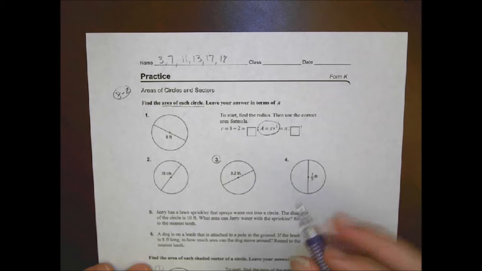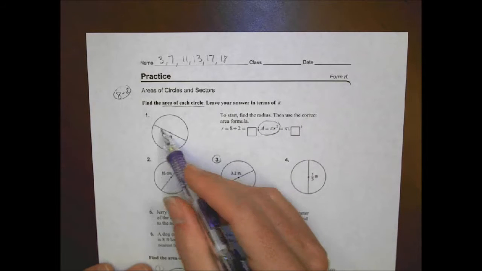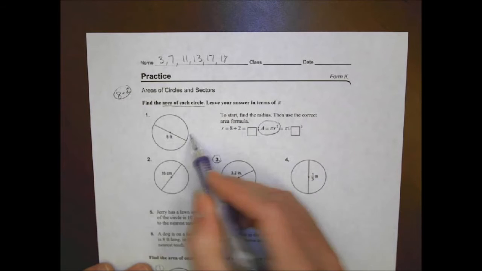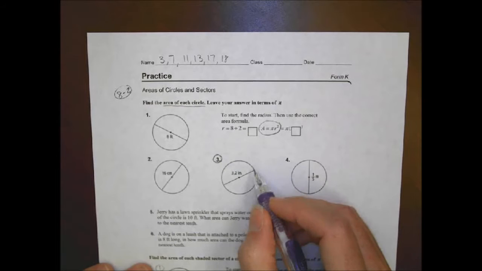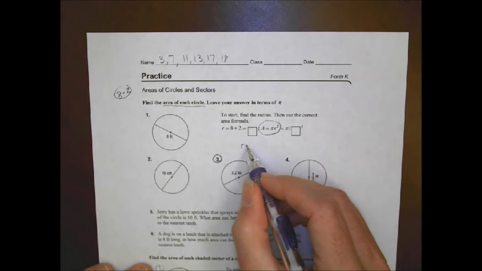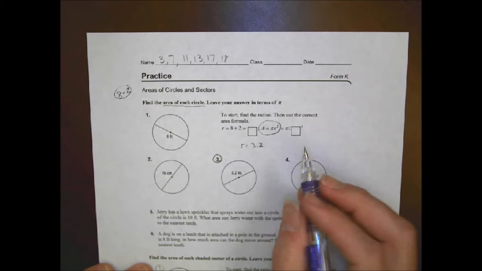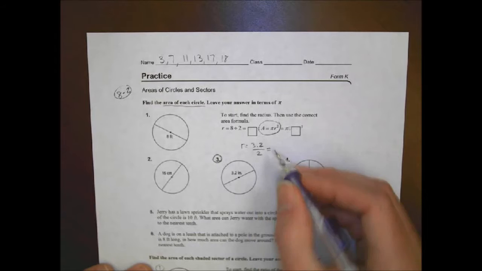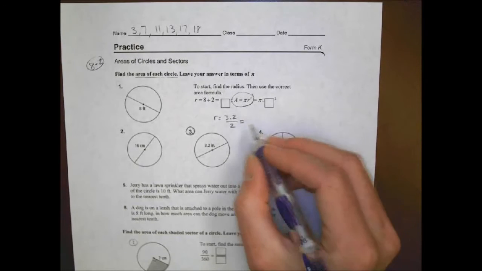And so in some cases they will give you a radius, in some cases they'll give you a diameter, which means they want you to cut that in half. This first problem wants you to take the diameter and cut that in half. For our purposes, I'll go ahead and do number 3. Number 3 begins with a radius of 3.2. I want to make sure I have half of that, which would actually end up being 1.6.